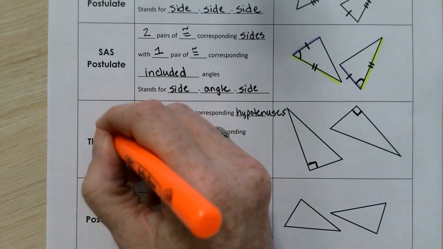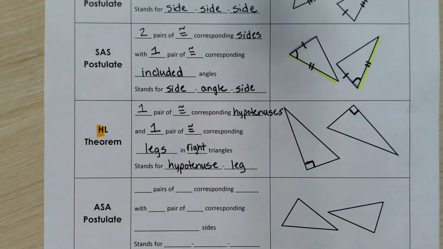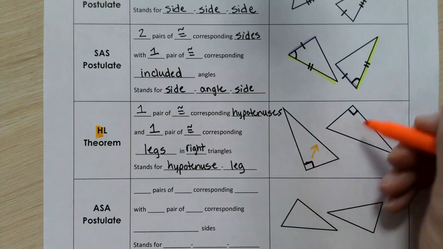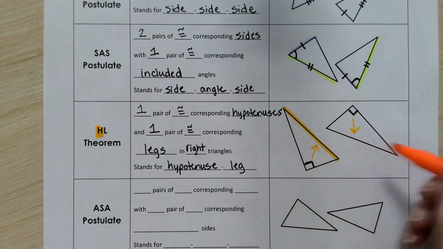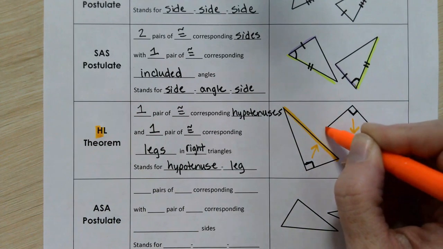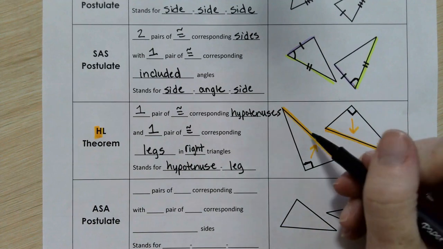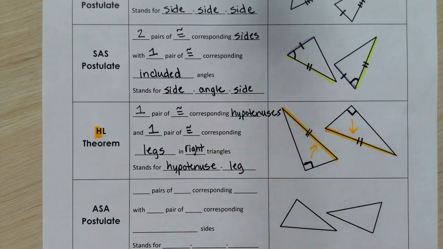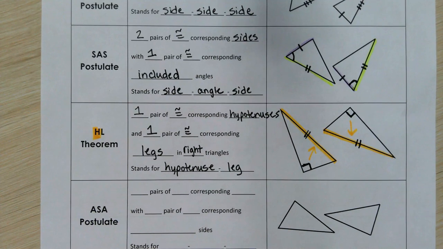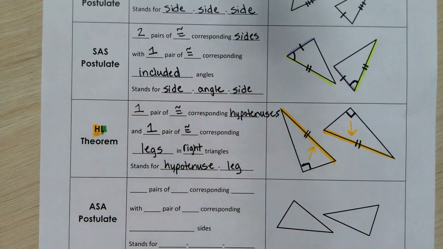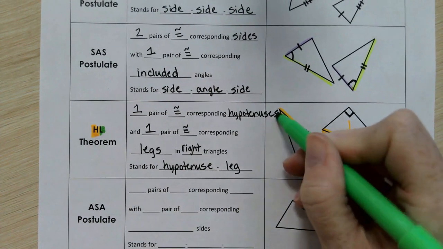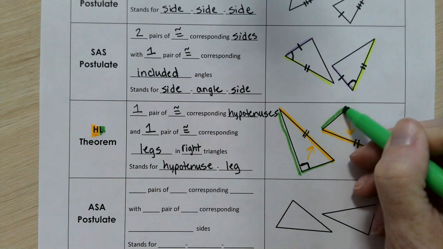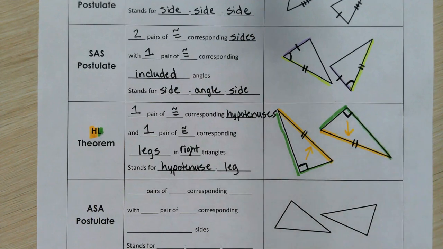The H, the hypotenuse, is always going to be the side that's across from the right angle. So we would need to know that those two hypotenuse sides, the ones across from the right angle, are congruent to each other. That gives us the H. And then the L, which stands for leg, could be either of the sides that make the right angle, the ones that make the L. So we don't need to know both of them.